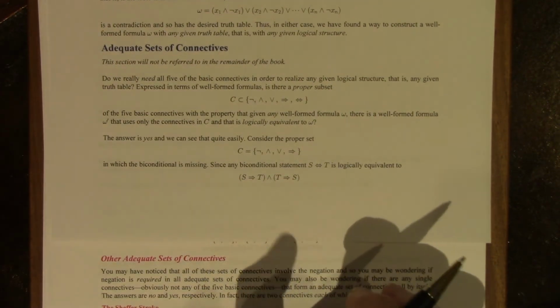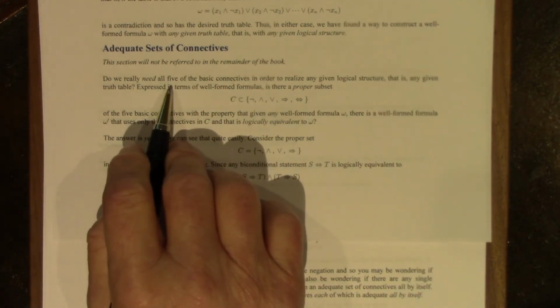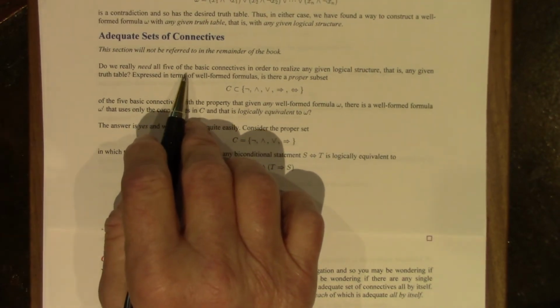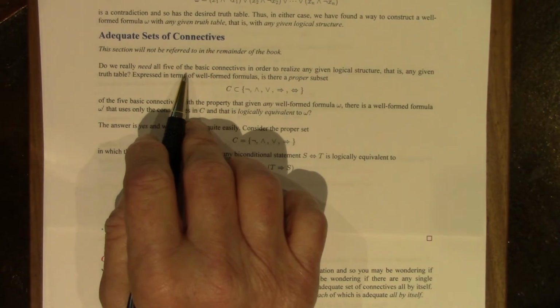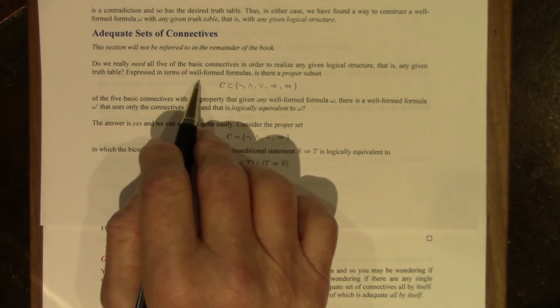Another thing I wanted to talk about is the following. Do we really need 5 basic connectives in order to realize any given logical structure? Or put another way, any truth table?